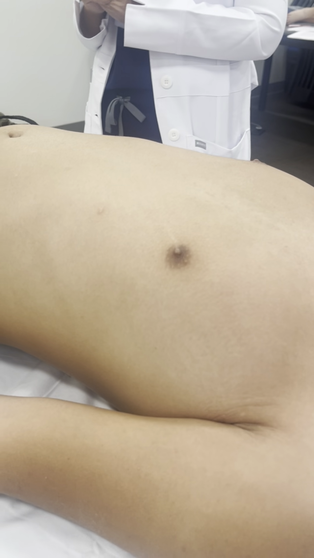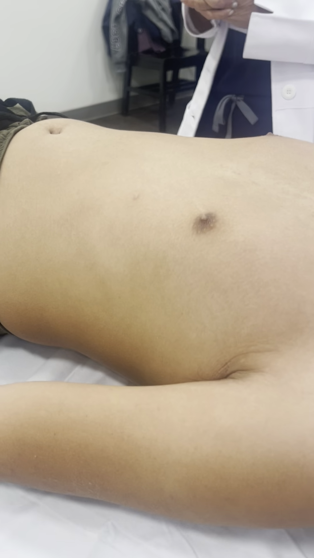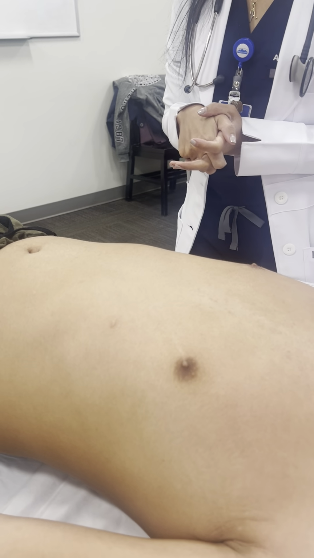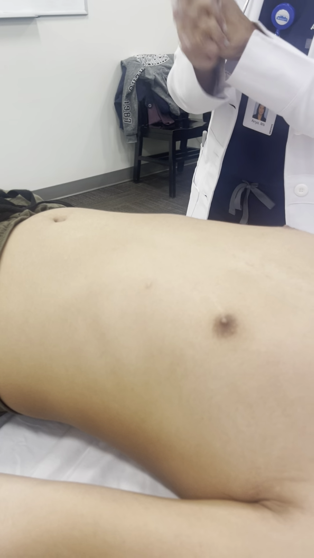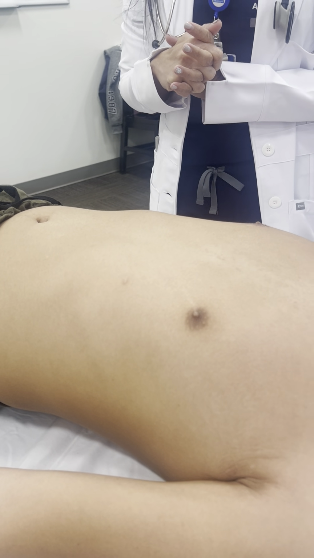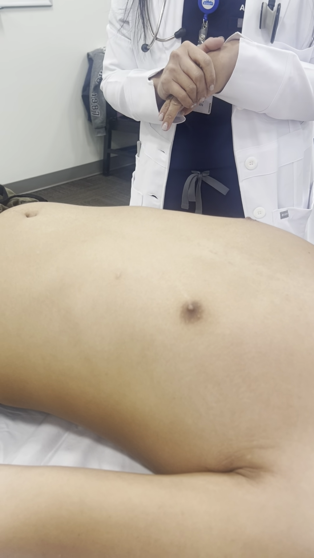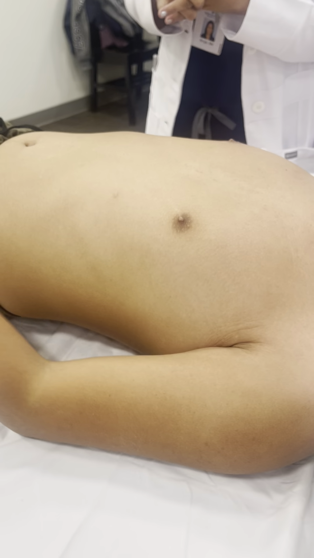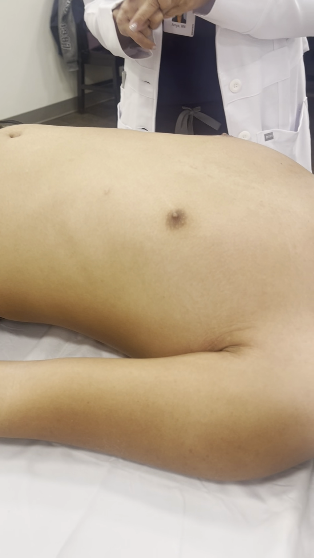Next, after the percussion of the abdomen, is to palpate it. Start with a light palpation using the pads of your fingers, and lightly palpate the right upper quadrant, left upper quadrant, left lower quadrant, and then the right lower quadrant. Make sure that you explain it to the patient, because if your hands are cold, they usually feel uncomfortable, so you have to let the patient know right away. Make sure that the patient is relaxed.